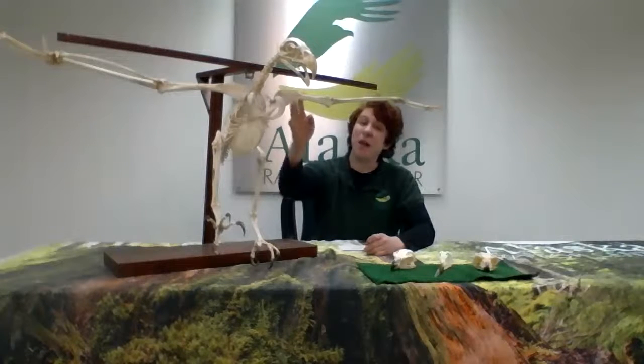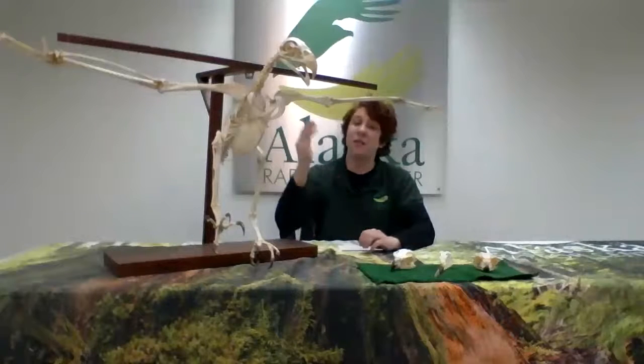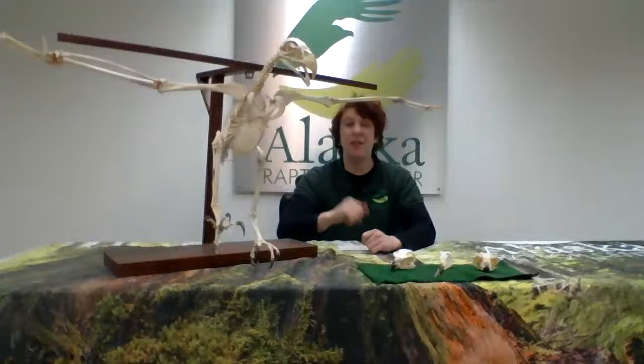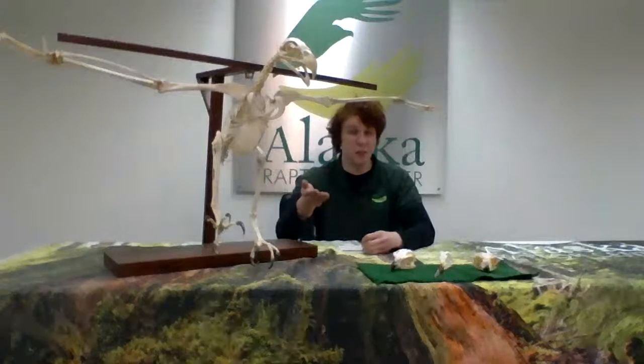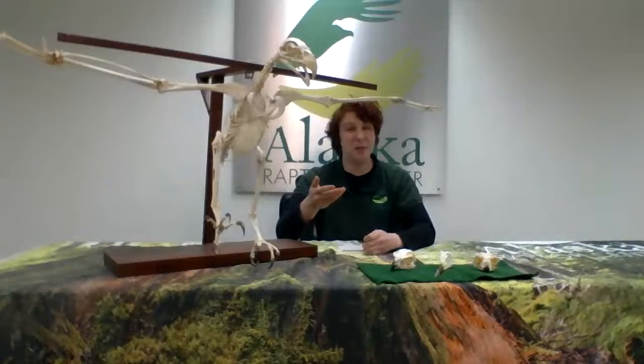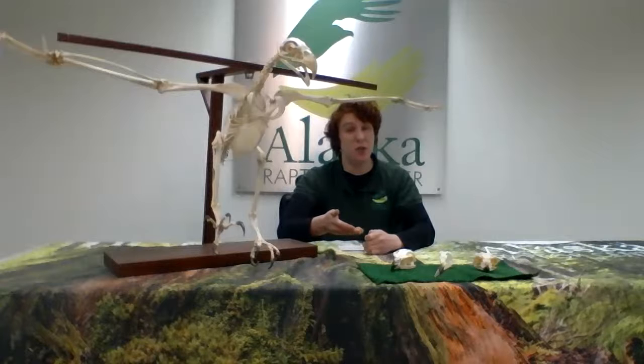So instead, these pneumatic bones are basically part of the bird's respiratory system. It's how the bird is able to breathe enough to be able to power its flight. Pneumatic bones are not found on all birds. Some of our unflighted birds definitely don't have pneumatic bones, and even some birds that tend to dive down into the ocean for their food.